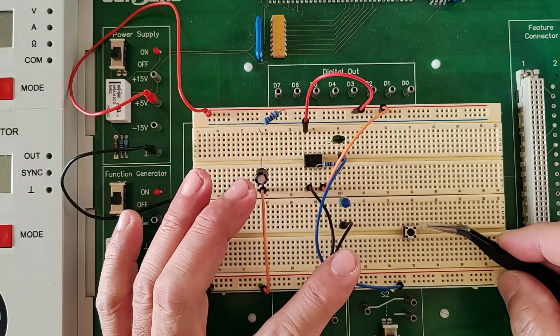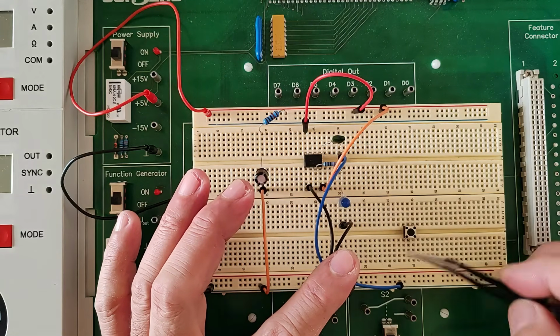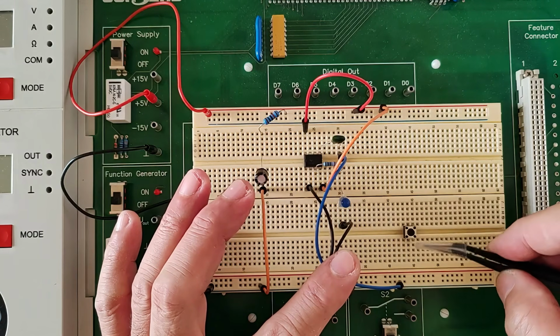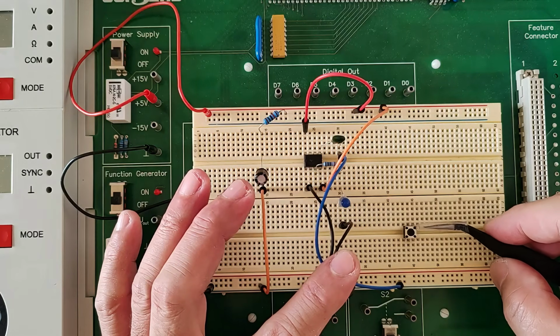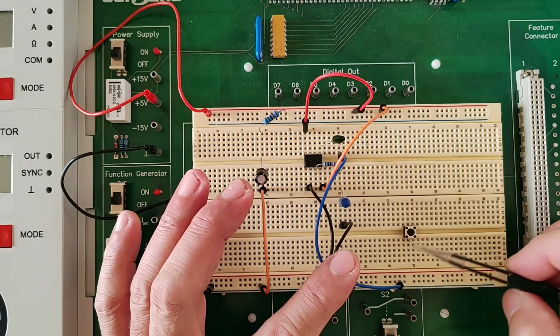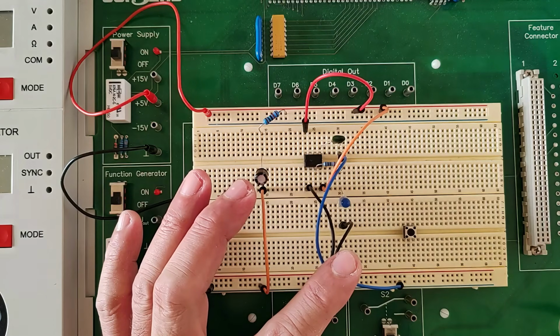Now, these 2 pins, the ones on the right, and the ones on the left, 2 pins on the left. Don't ever use these 2 pins for your wires. Why? Because these 2 pins, the one on the right and the one on the left, are actually connected. So you will be shorting the tactile switch or the push button switch if you do something like that.